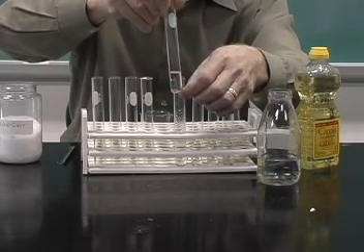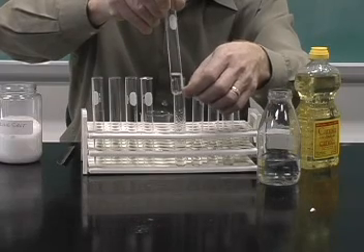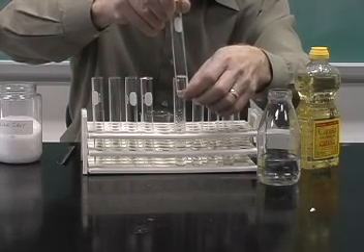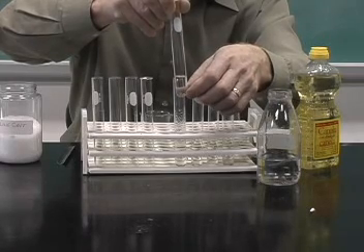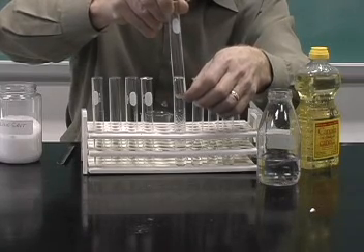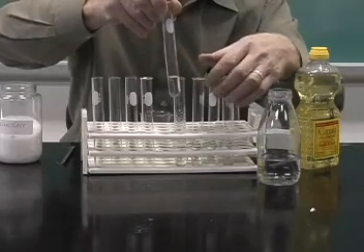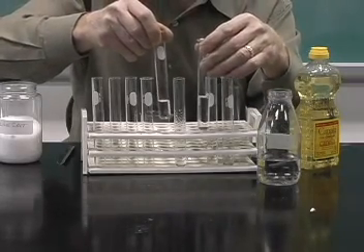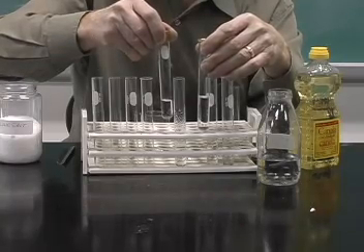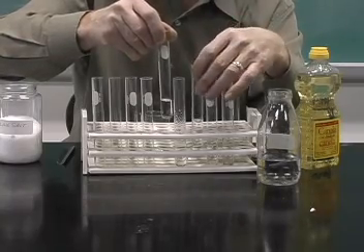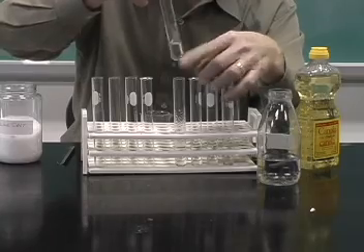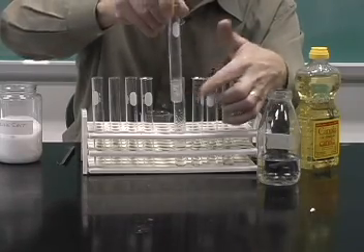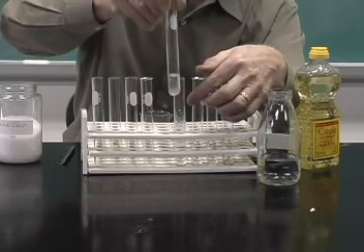Two different phases, both of which are liquids, but the liquids do not mix. And the liquids that do not mix, we call them immiscible. When they mix, as in the case with methanol and water, we call them miscible. They mix together, and so we say they are miscible. In the case of methanol and vegetable oil, they are immiscible.